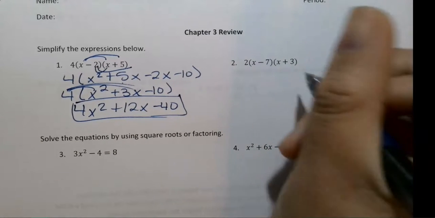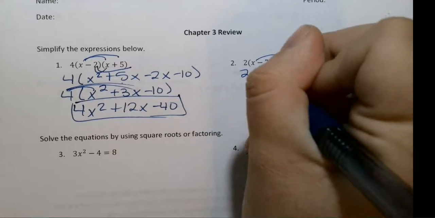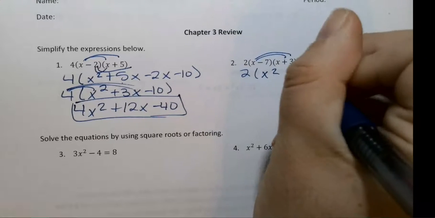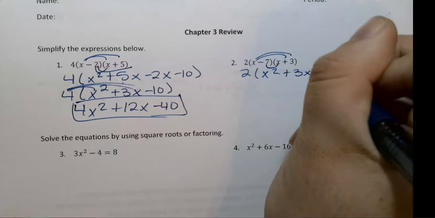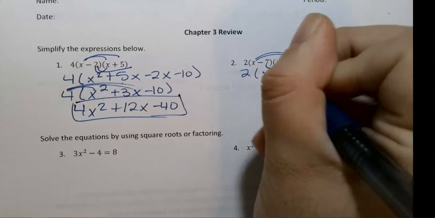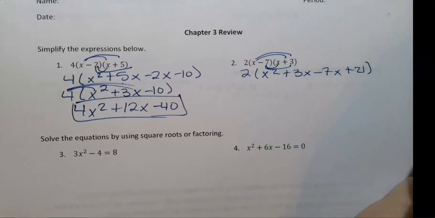Same thing for number 2. I'm going to leave the 2 out front, and then I'm going to FOIL. I have x times x, which gives me x squared. X times 3, that gives me 3x. Negative 7 times x, which gives me negative 7x. And negative 7 times 3, which gives me negative 21.